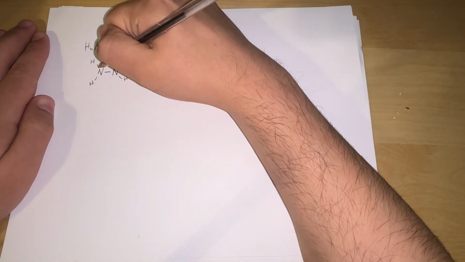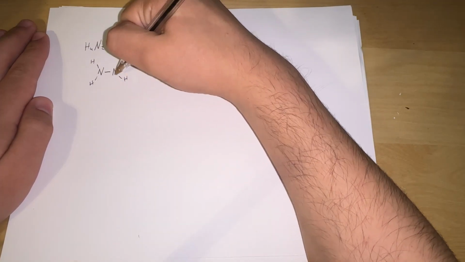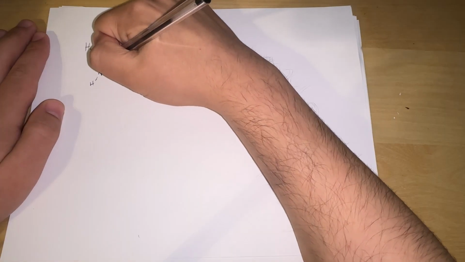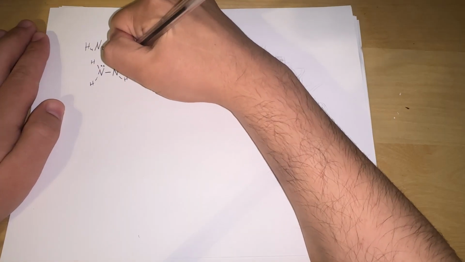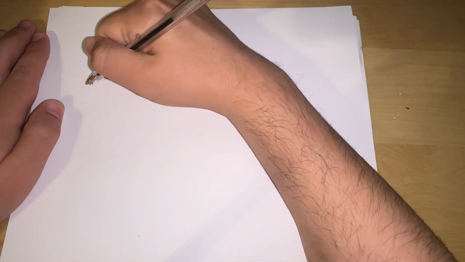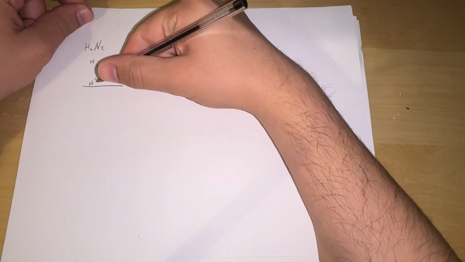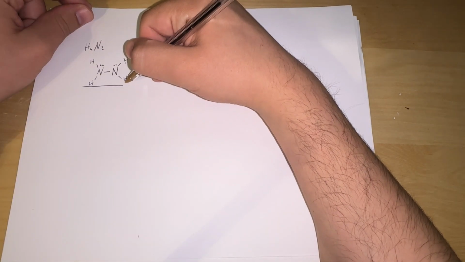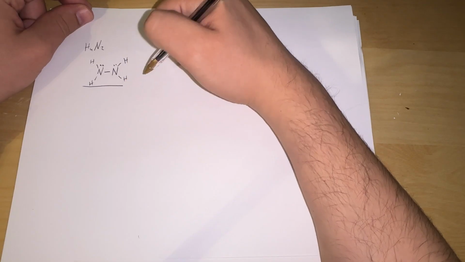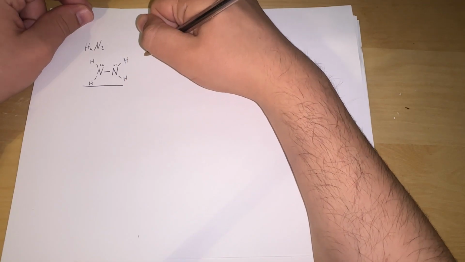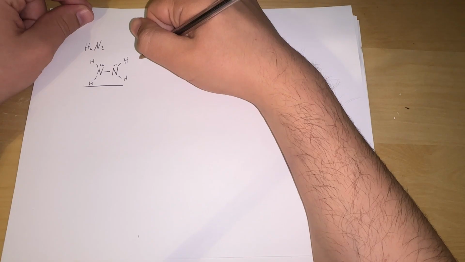So we have nitrogen with 3 sigma bonds. Each nitrogen also has a lone pair. So this is the structure of hydrazine. This structure on its own looks planar, which is inaccurate. So we have 3 main conformations.